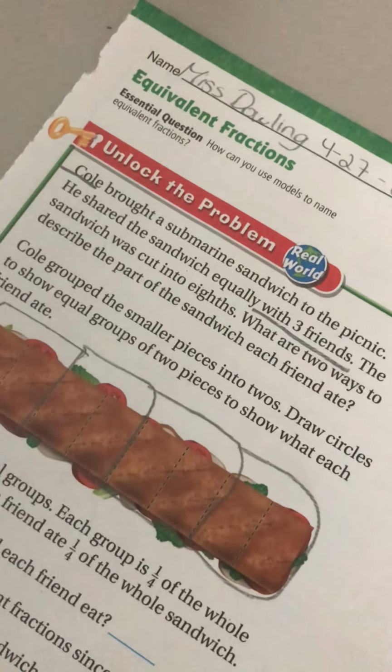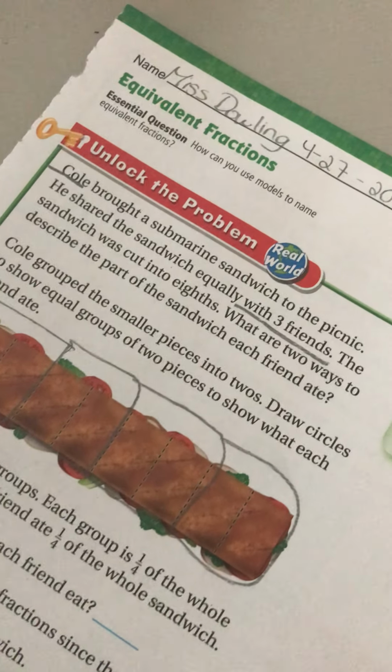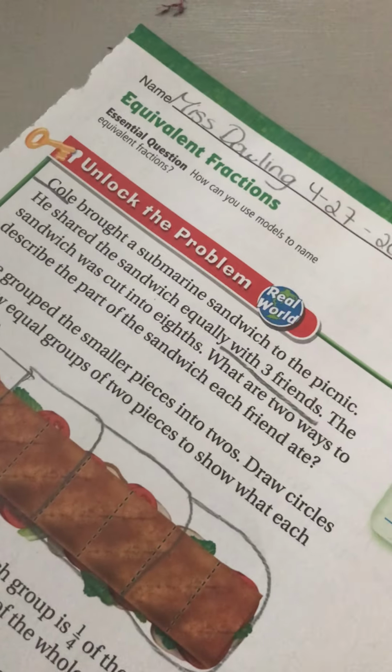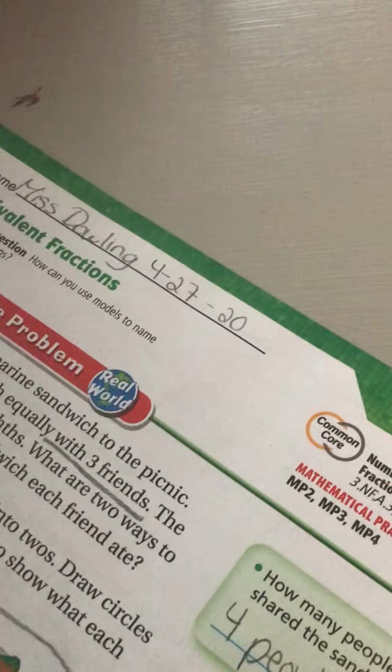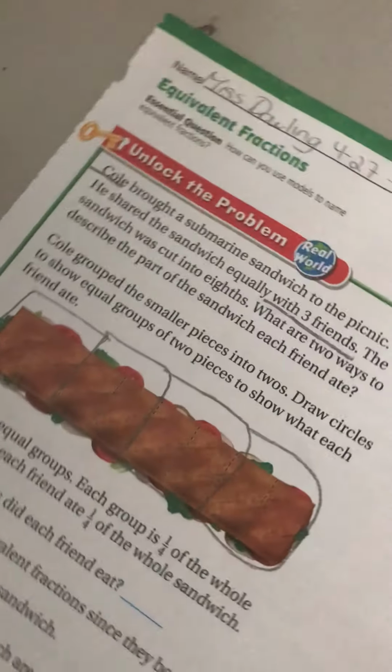So we are learning about equivalent fractions today. And again, we've talked about equivalent fractions a few times. 2 fractions, right? They have different numbers for numerator and denominator, but they are worth the same amount.